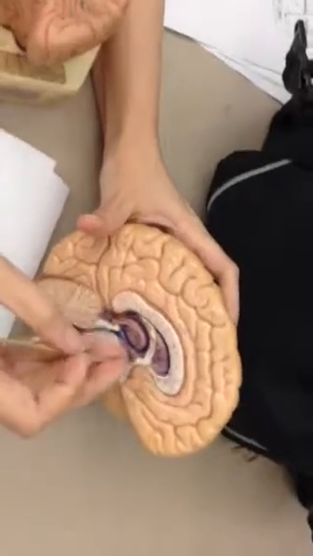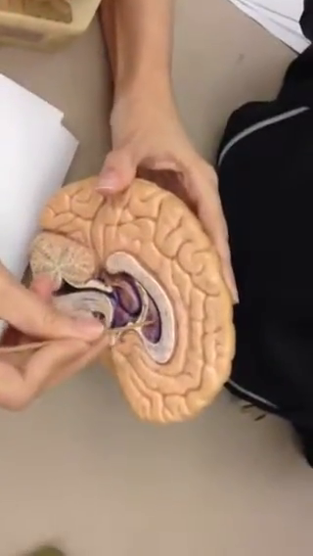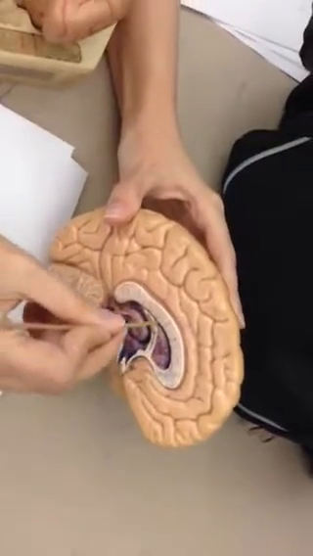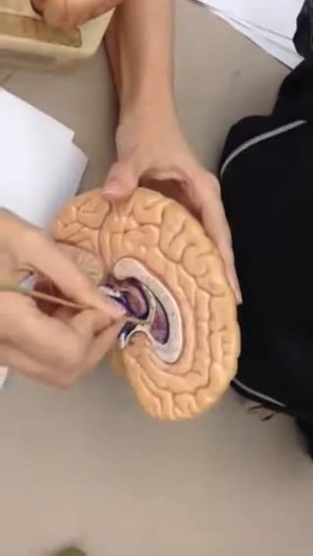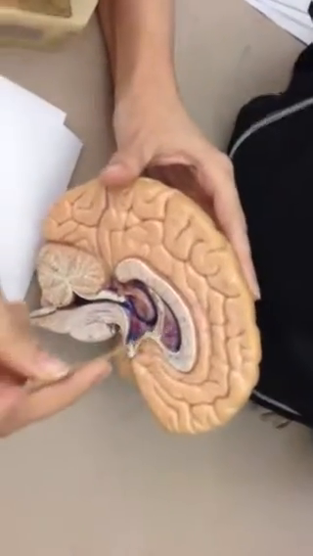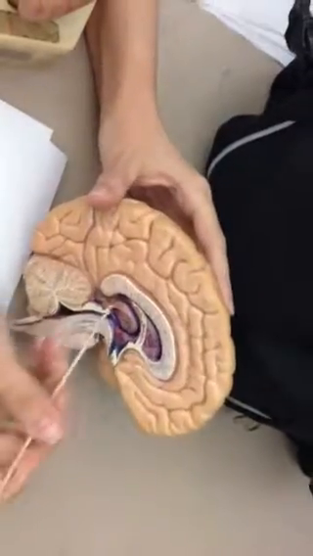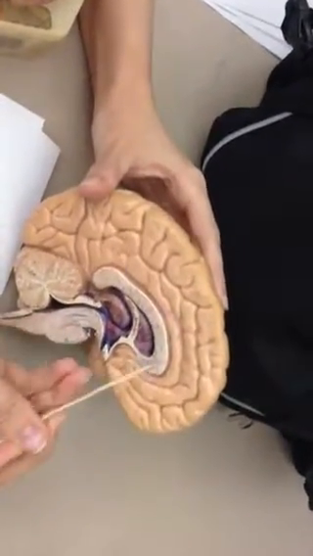If it's this model and they say name the structure, it's the septum pellucidum. If they say name the opening, the space, or the chamber, then it's the lateral ventricles. But what you want to think about is the lateral ventricles like a room. The ceiling is the corpus callosum.